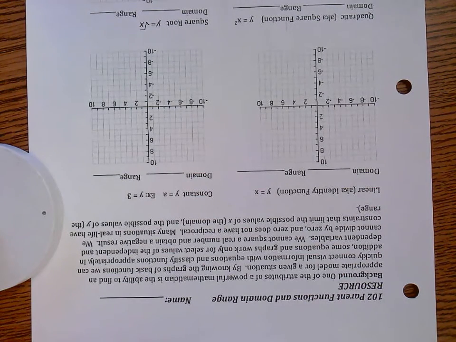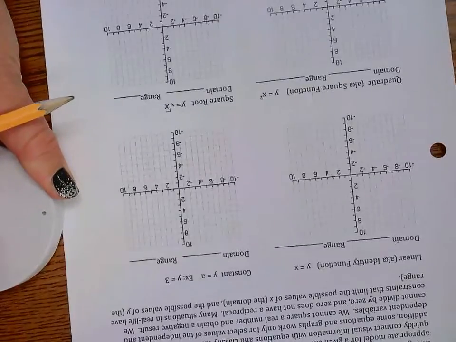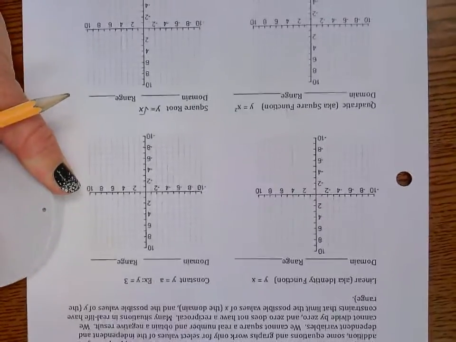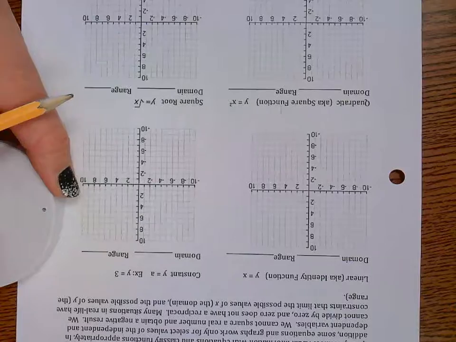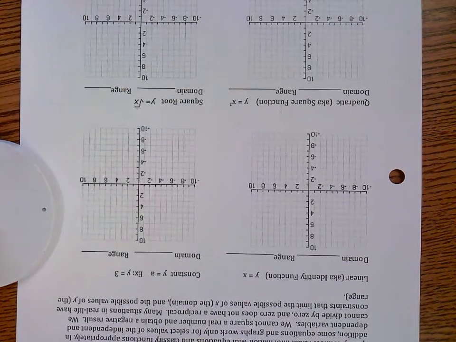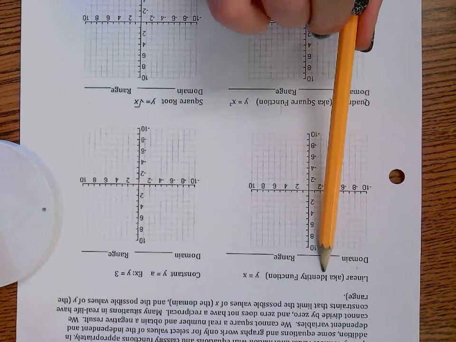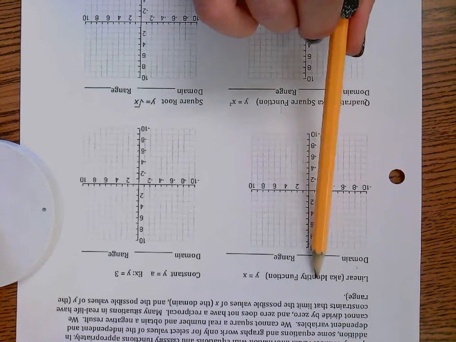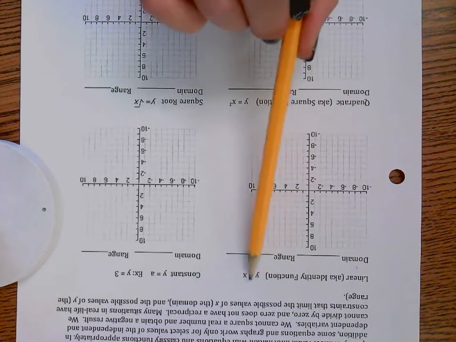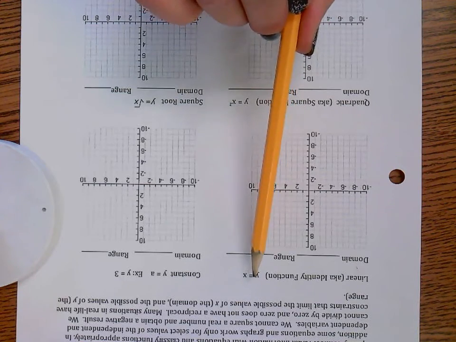So I'm hoping that a lot of these functions are familiar to you, but at least we're going to name them again and see their equations, because we're trying to catch up on all things Algebra 2 before we move on into new study. So the linear function, your book also calls the identity function, and it's y equals x. So like slope, y equals mx plus b.